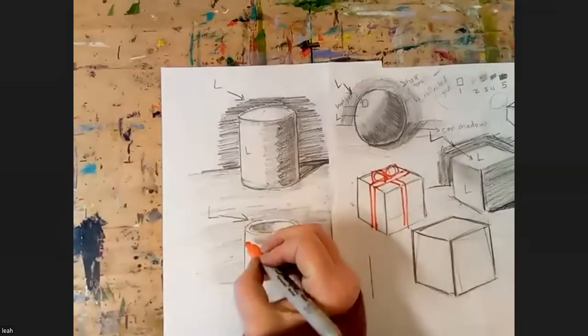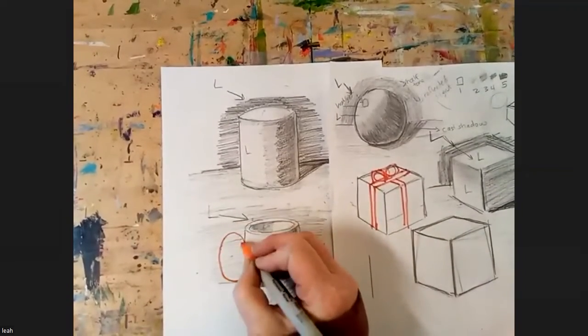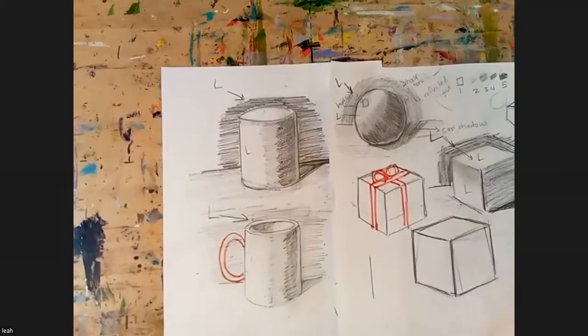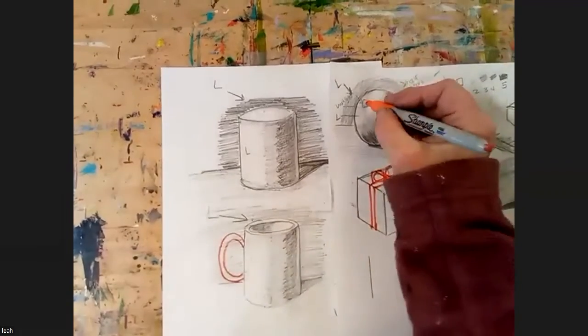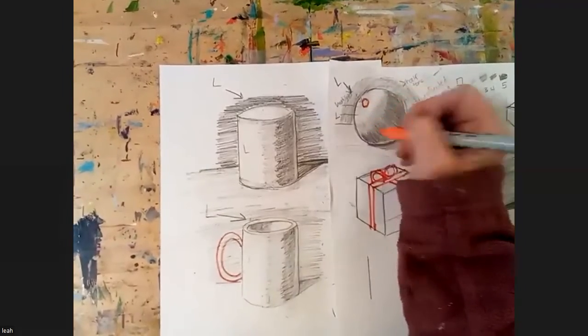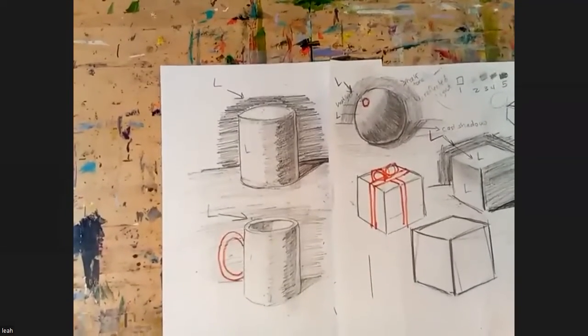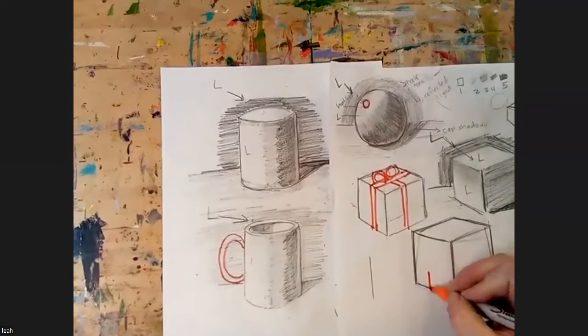Here, you could draw this. I'm doing this in orange Sharpie so you can really see it. The navel orange. This could be a little house.